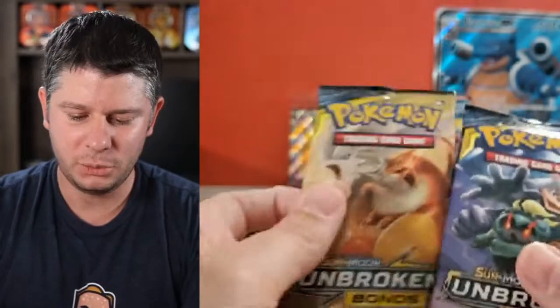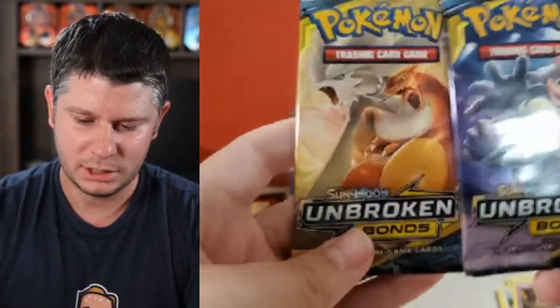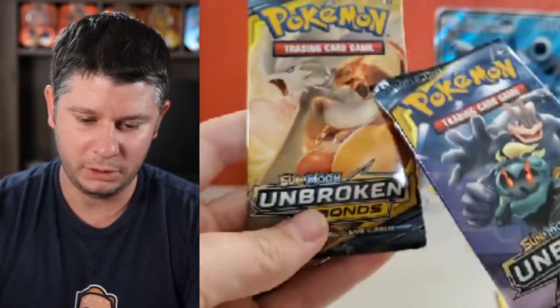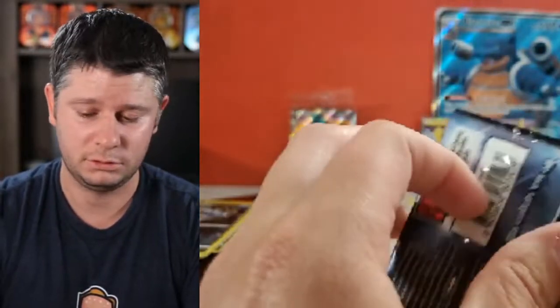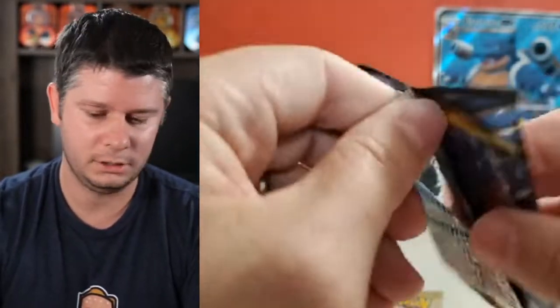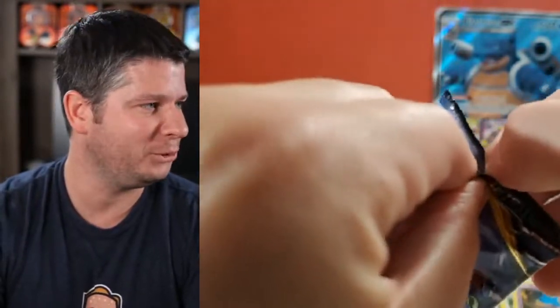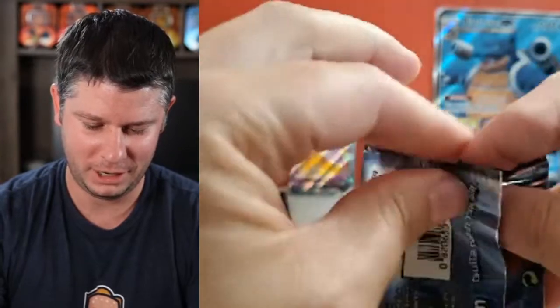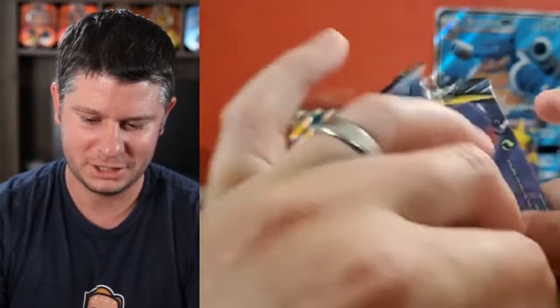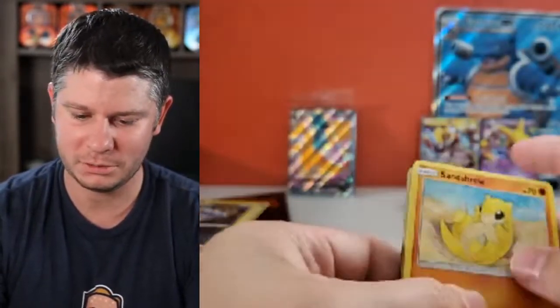And now we are finishing with some Unbroken Bonds. So I'm hopeful we can pull that Reshiram and Charizard. That card's worth several hundreds of dollars. No, I didn't pull the one that I have. That would be nice to pull. I would be very happy to pull any rainbow rare, to be honest with you.